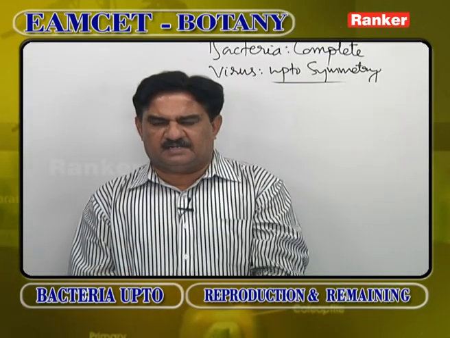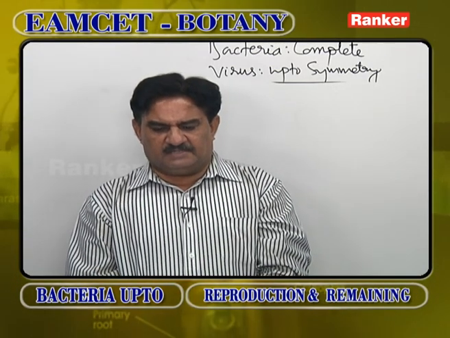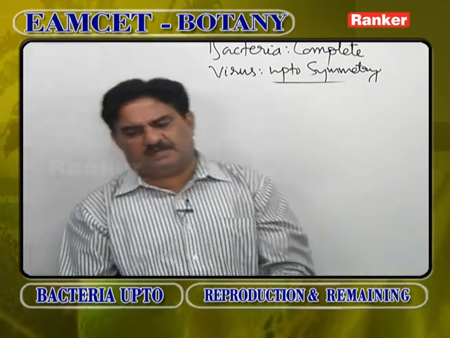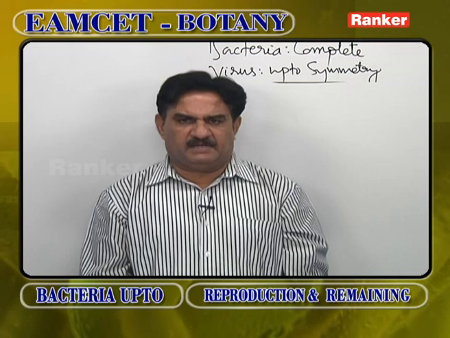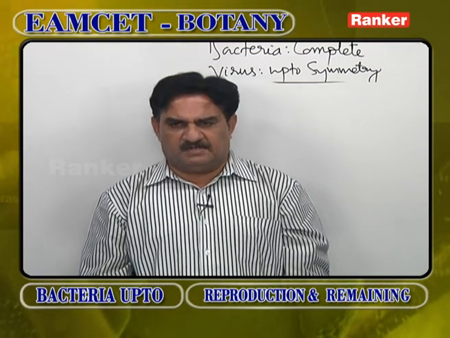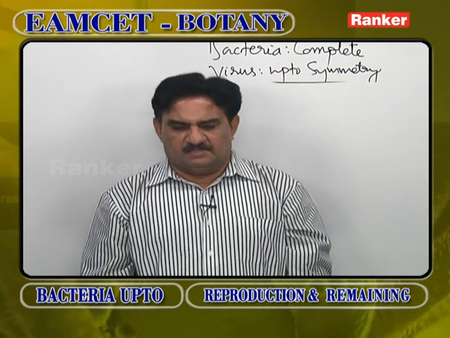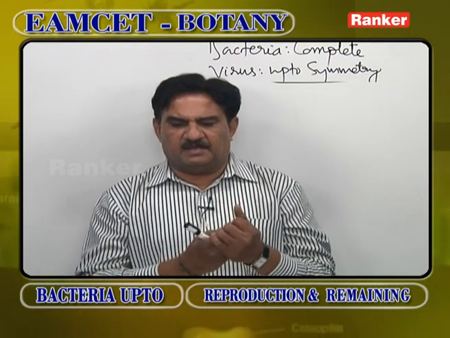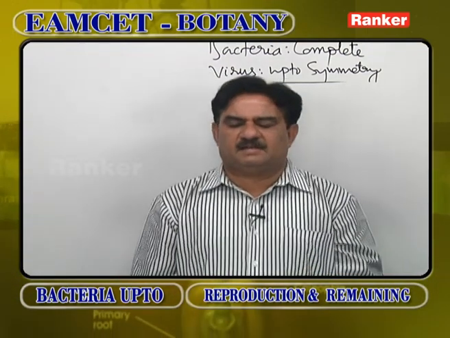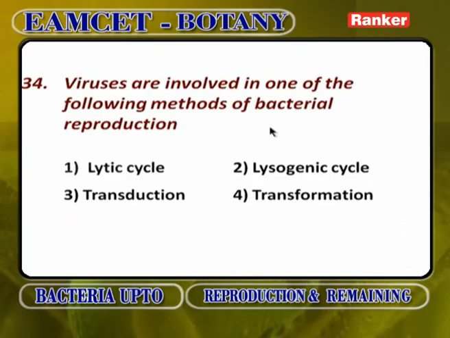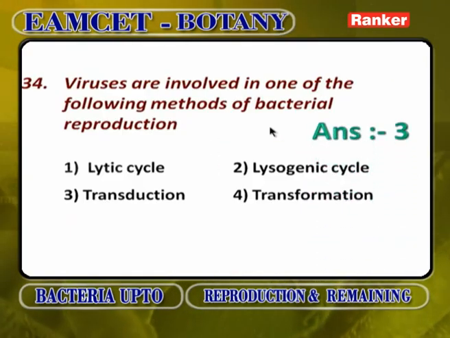Exonuclease only cuts the DNA into small bits. It is not endonuclease, not DNA binding proteins, but a competence specific protein which makes the DNA enter the bacterial cell and fuse with the host bacterial DNA in an inherited form. So, the substance that helps in the integration of single stranded DNA fragment into bacterial chromosome during bacterial transformation is competence specific protein.